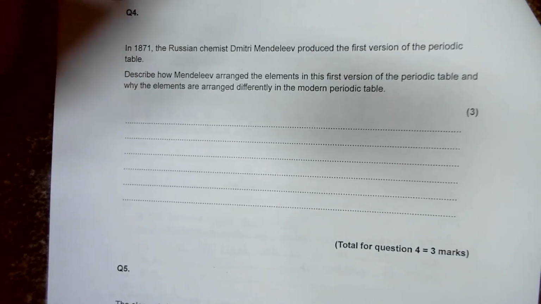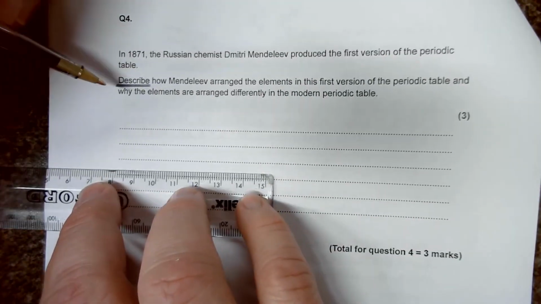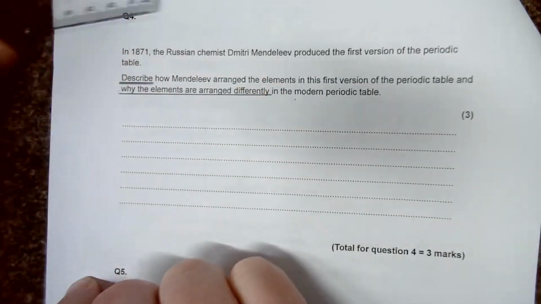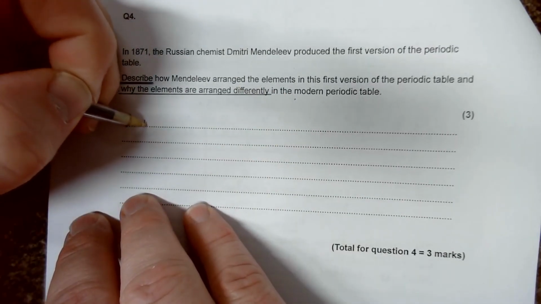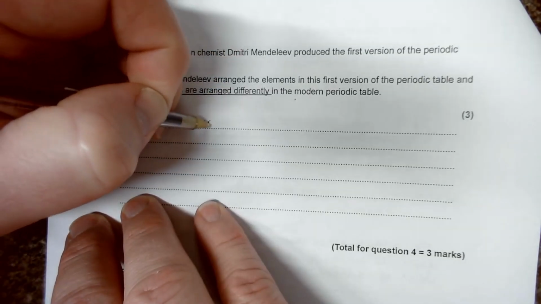Dmitri Mendeleev produced the first version of the periodic table. Describe, so really story time, how he arranged the elements in the first version of the periodic table and why the elements are arranged differently in the modern periodic table. Tip of the hat to that would be handy for your 3rd mark. So what did he do? Think about what he did.